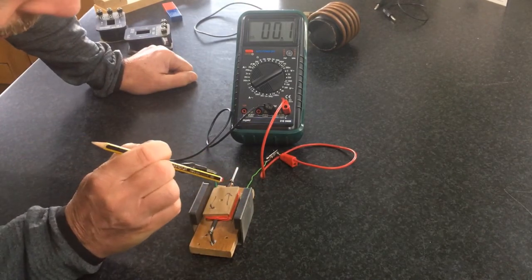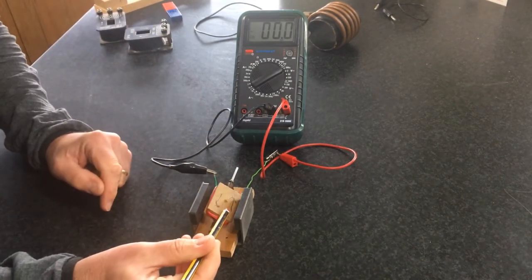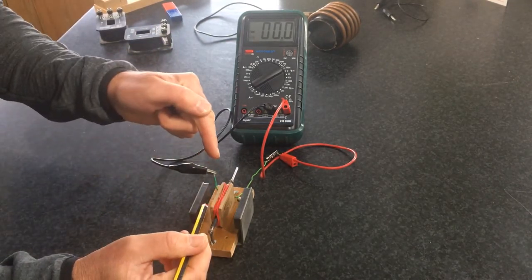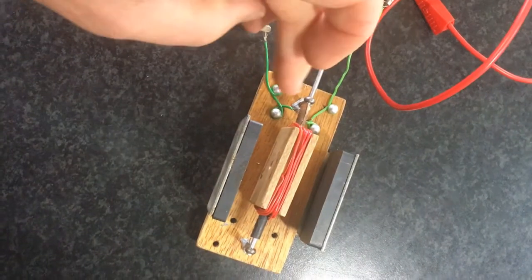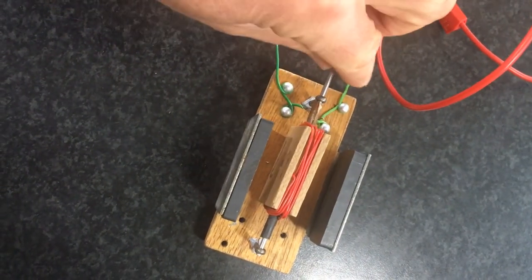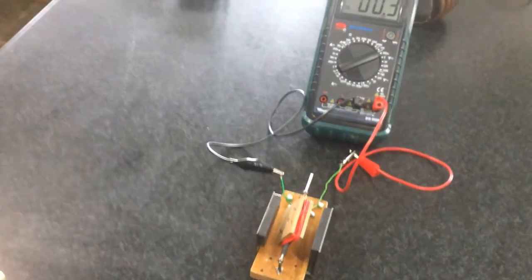If you remember what that's called, the commutator. Every half turn, the commutator swaps the connections around on that side. If I move you a little bit closer, you can see those connections just on that side swap every half turn. There's a bit of wire just touching the other bit of wire.